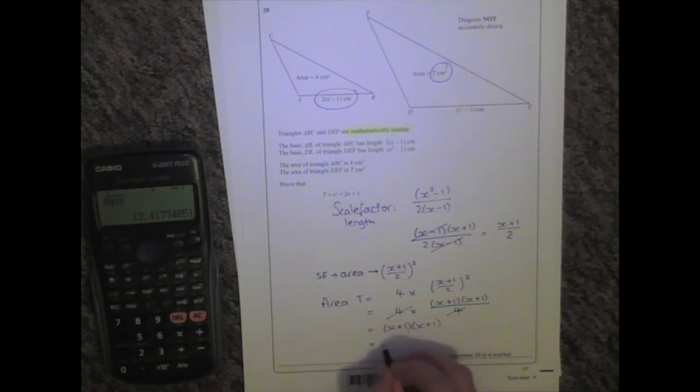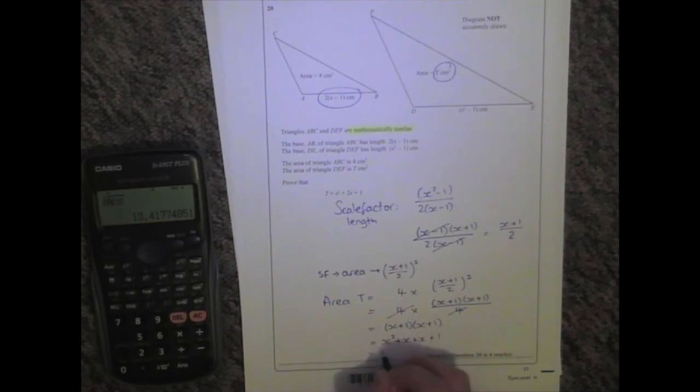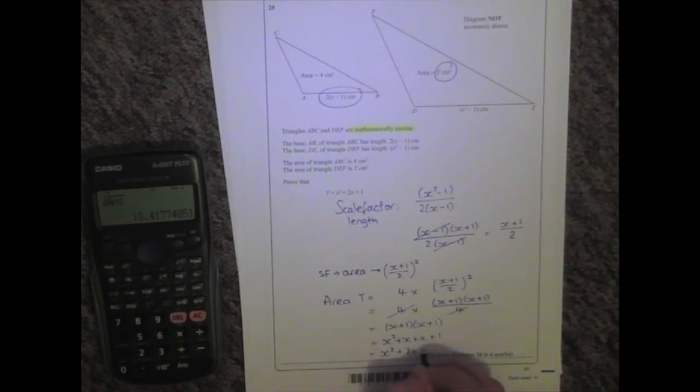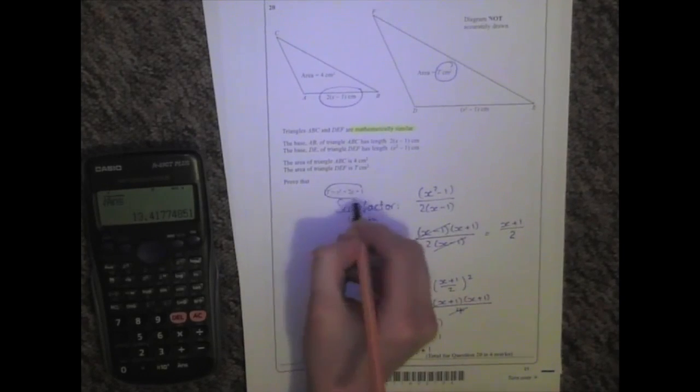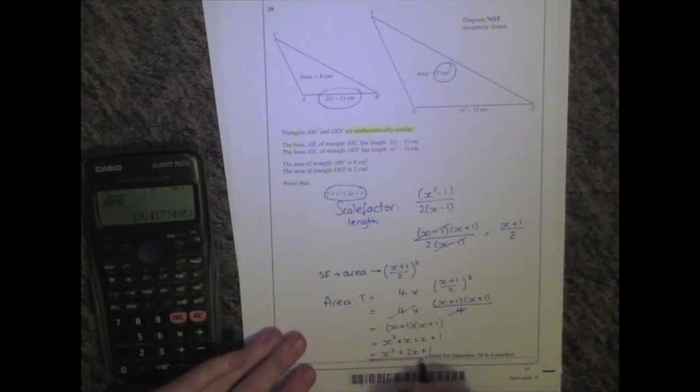And now if I multiply that out, I'm going to get x squared plus x plus 1, which is x squared plus 2x plus 1. And if I look at my original equation there, T equals x squared plus 2x plus 1, I've shown that those two are exactly the same.